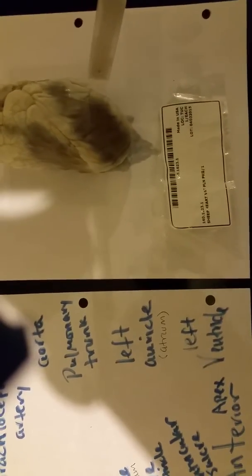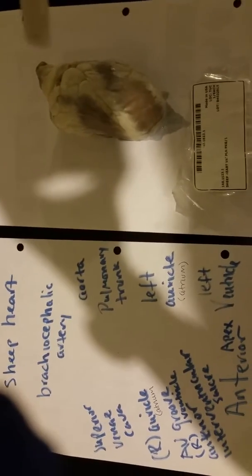From having the aorta, we can move down and identify the pulmonary trunk, and then also the left atrium. And as we move down, we are always able to find the left ventricle. So we know that the atrium is the top of the heart and the ventricle is the bottom of the heart. Now, moving on to the left side, we're able to see the superior vena cava.